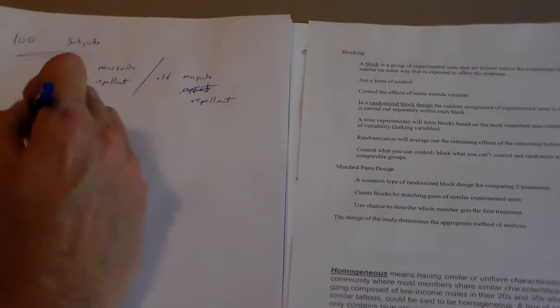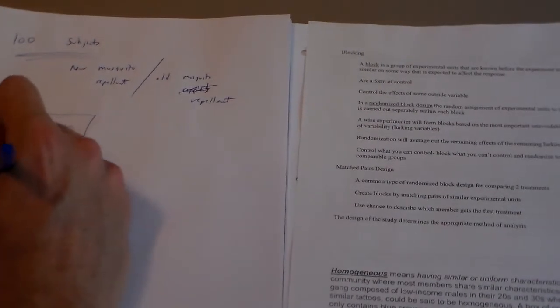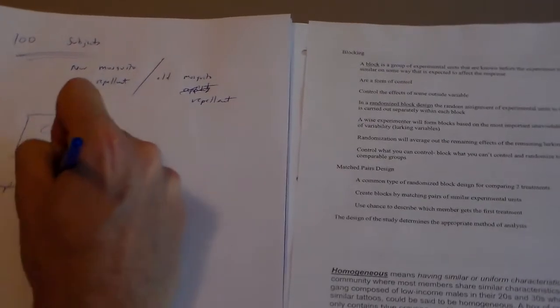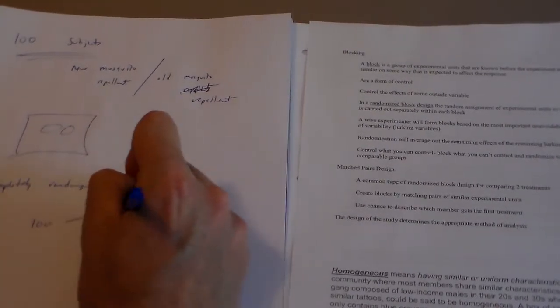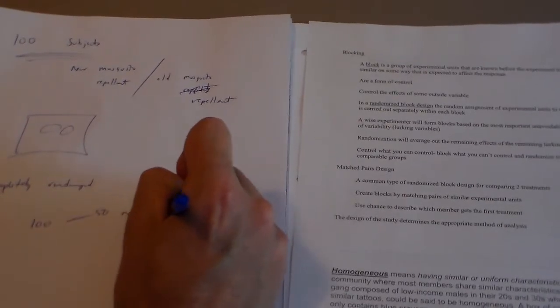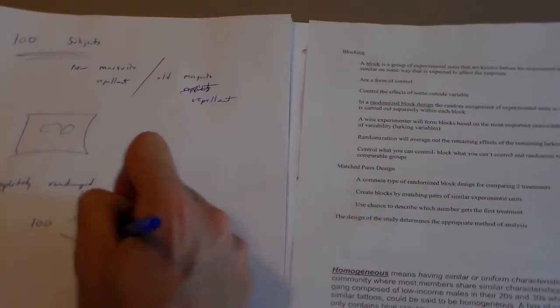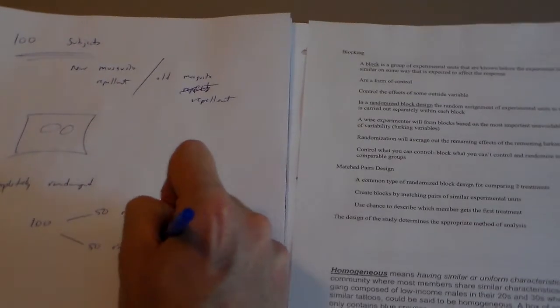You have this bin, right? And in this big bin, they put all the mosquitoes in there, and then these 2 holes in the top. So to do completely randomized, we'll go through the different types. Completely randomized, you take 100 people, you give 50 the new repellent, randomly take the other 50 and give them the old repellent, have them put it up, slap it all over their arms, go to the box, stick them in, then pull the arms out and just see how many bites they've got.